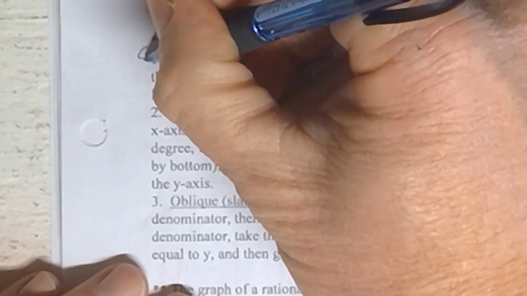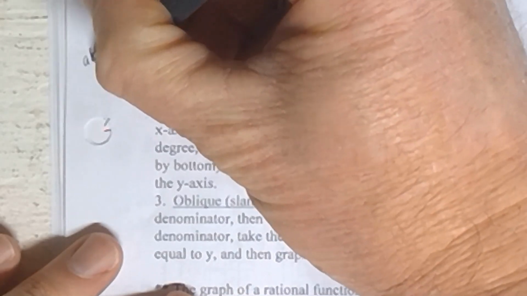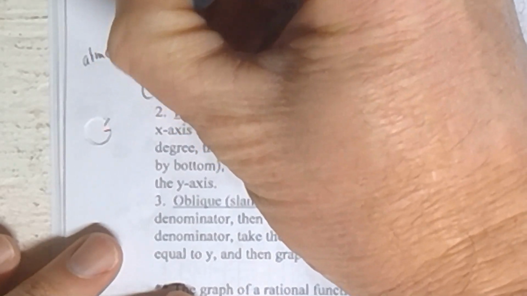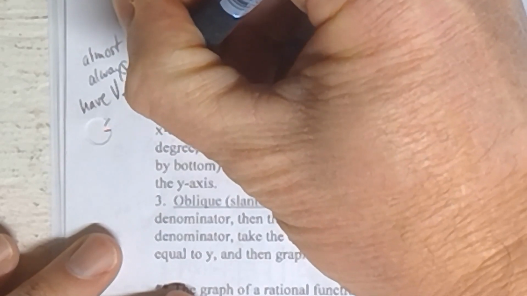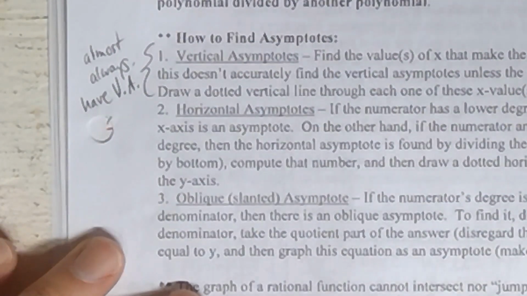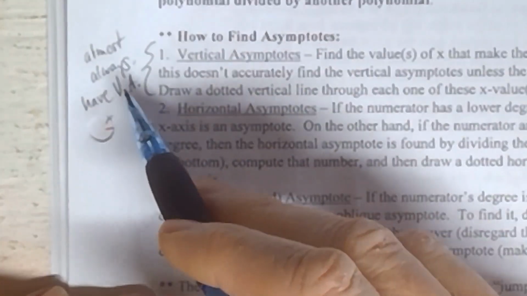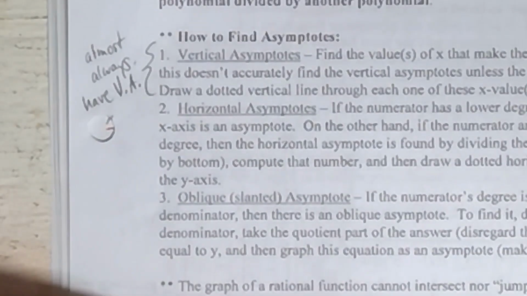Now, the typical rational function that we see in this section will almost always have a vertical asymptote, okay? So we're going to be looking for this on every single problem, no doubt about it. Okay, I'll show you when it doesn't. It's a very rare case. But right now, let's just assume that they all do, and then I'll talk about when it doesn't, okay?